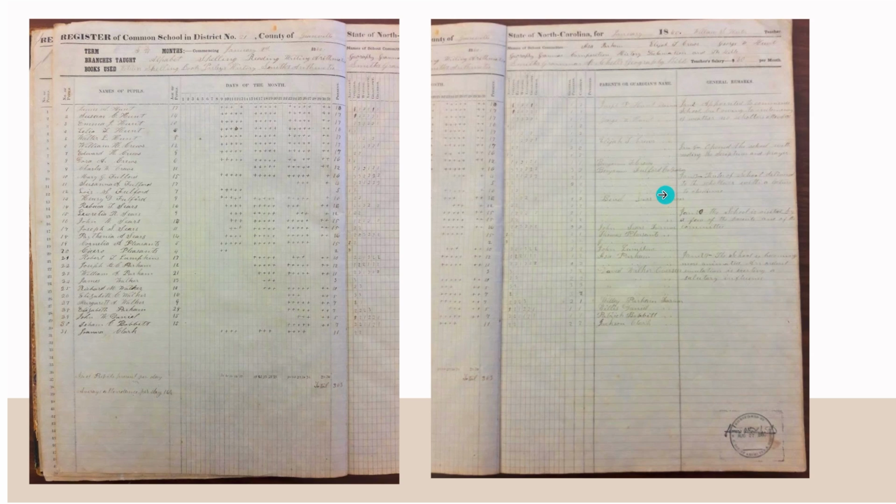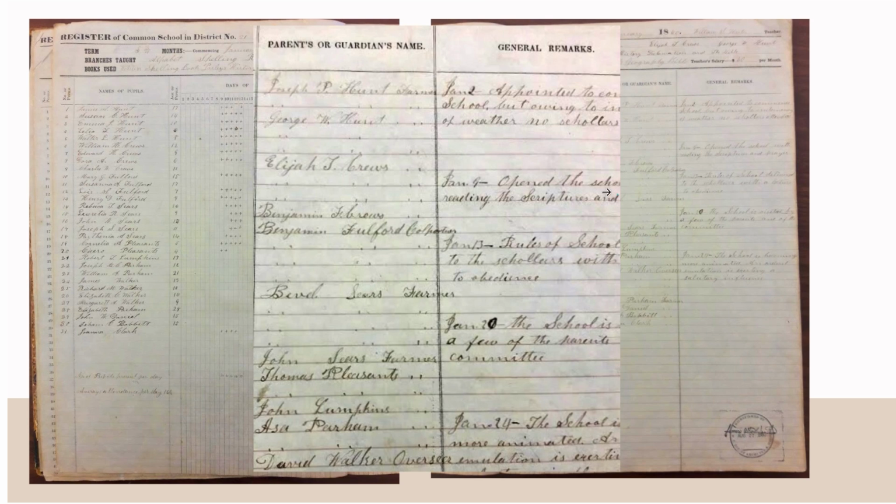And I do have a little bit of a close up, but as you read across here, what we have are the parents or guardians of those children. So this section right here, I'm going to give you a close up of. There we go. Parents or guardians. And these are the first 5 listings. I did some photo editing to make it a little easier to read. And for those Hunt children, we have Joseph Hunt, who appears to be the parent for those first 2 children, and George Hunt is the father for the next 3.